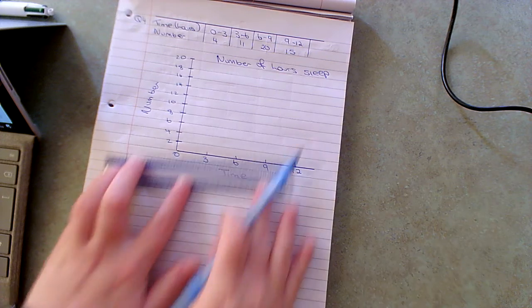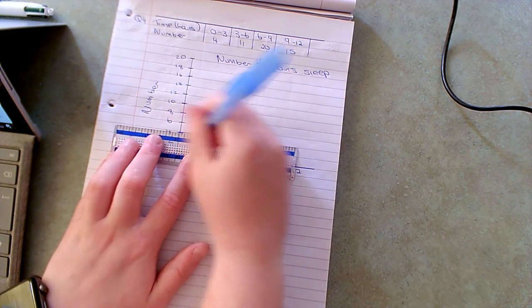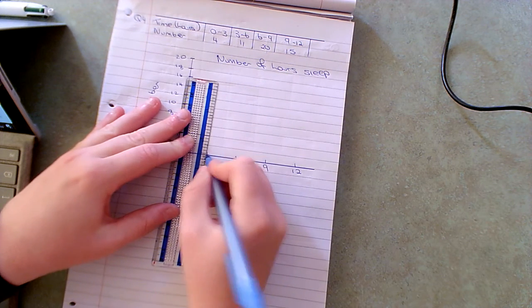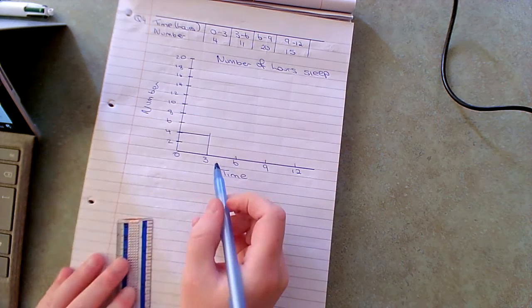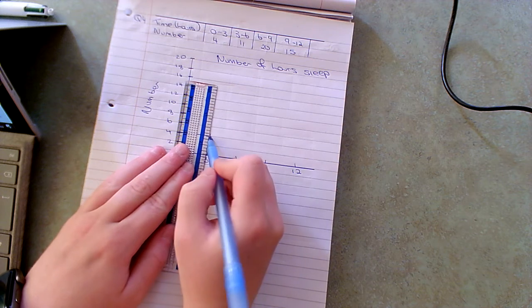Now I have 0 to 3, that is 4, so I'm going over and up here. 3 to 6 is 11.